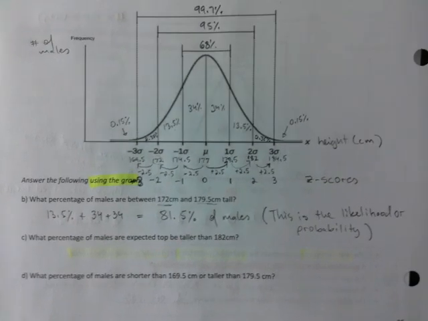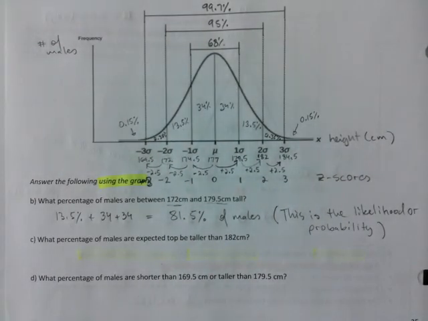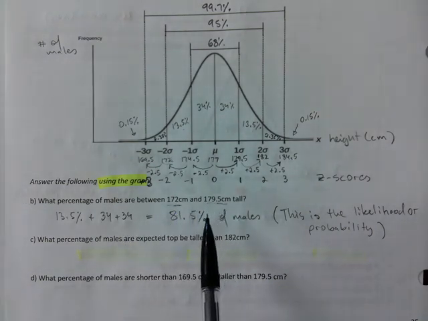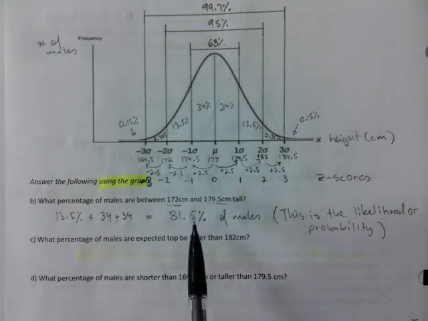Okay, let me zoom out there. So there's a likelihood that a random male in Canada, if you ask, right, there's an 81.5% chance that that person is between these 2 heights. How do we know that? Because we were told that it's normally distributed. Right?